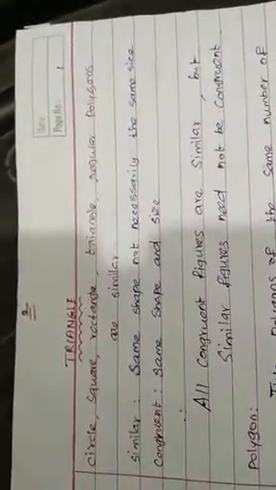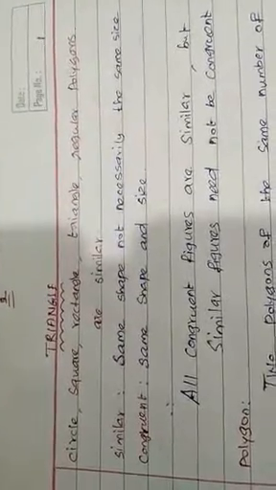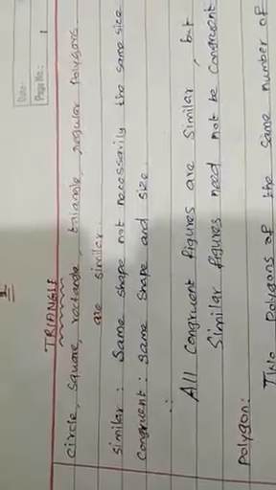Same shape is necessary, but not the same size. A circle can be compared with a circle, not a circle with an oval. A square only with a square. This is what we can call similar.